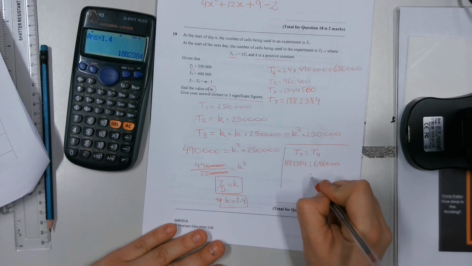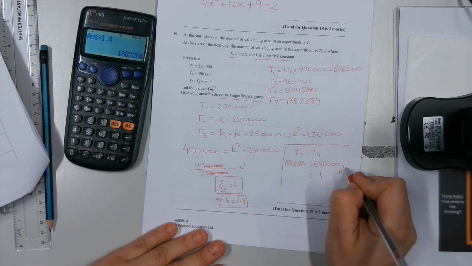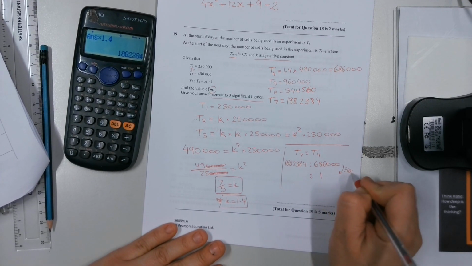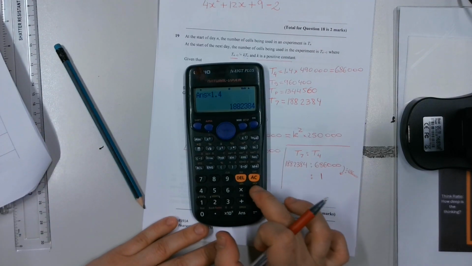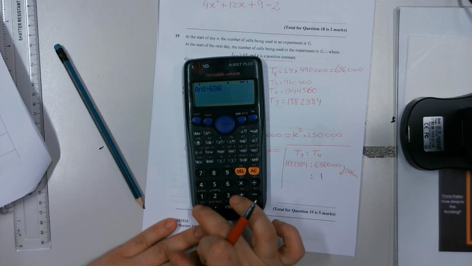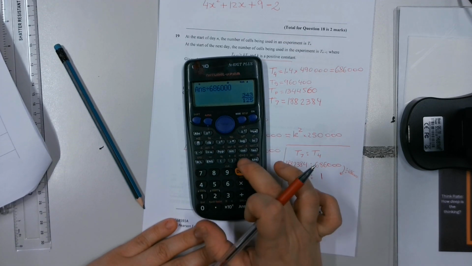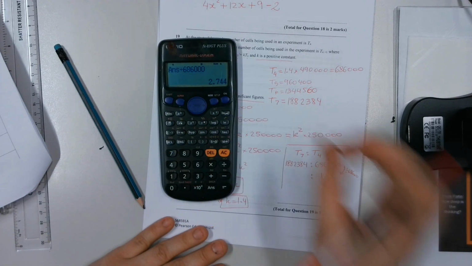Right? So then, working out the ratio of these two, I've got these two numbers, and I want to make this as an m to 1. So I'm going to divide by the 686,000. So I'm going to take this and divide it by 686,000, which is going to give me 2.744.